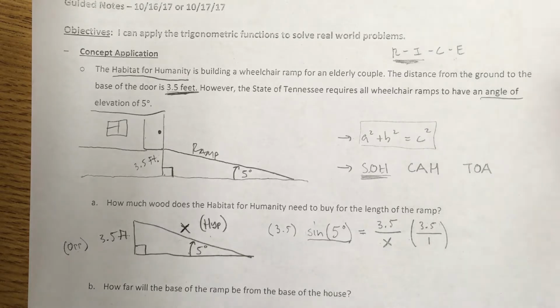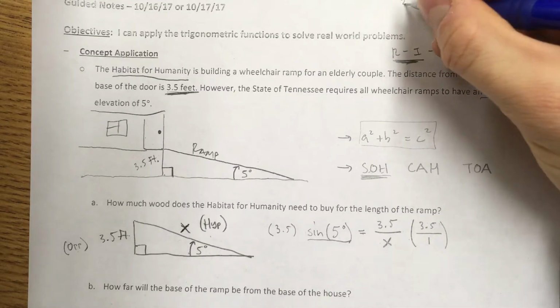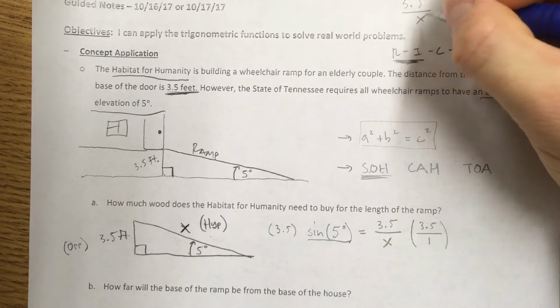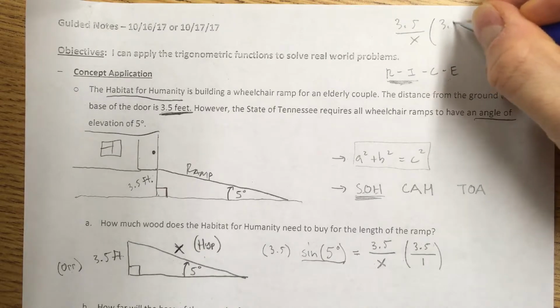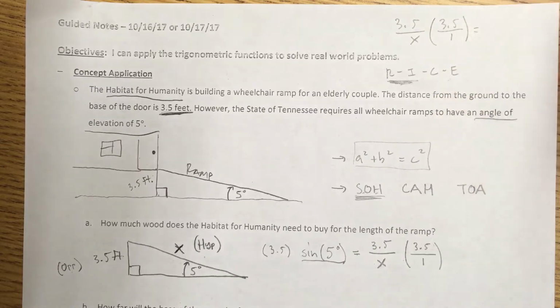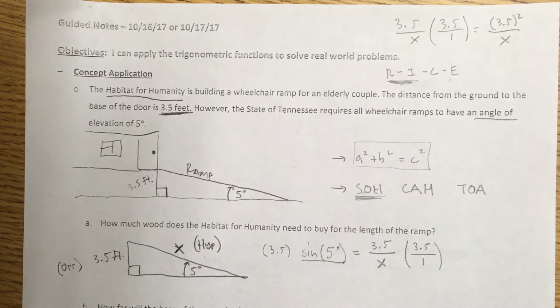But let's think about this. If I were to multiply on this side, what's happening is we have 3.5 over x times 3.5 over 1. If we're multiplying fractions, what you do is you multiply straight across. So this would be like 3.5 squared over x. Nothing divides out. It's not actually helping us eliminate things and solve for x.